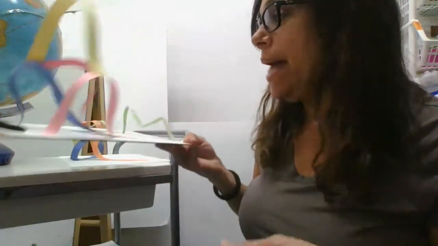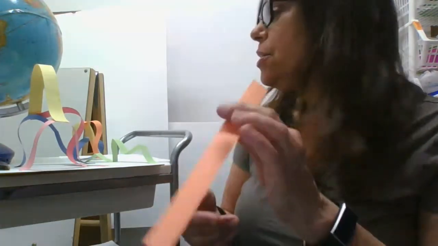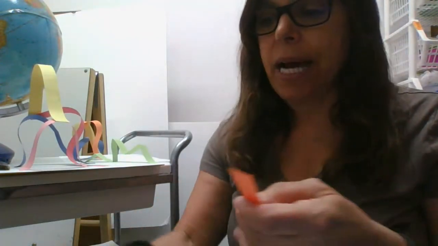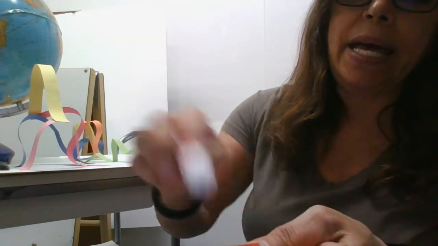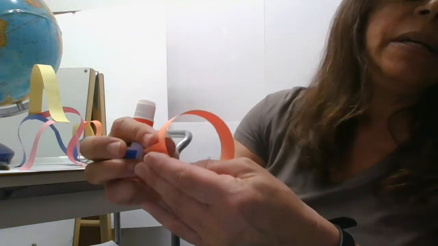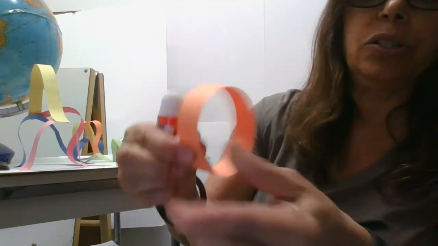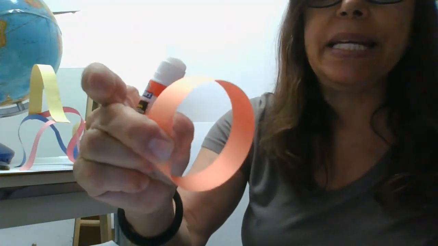You could bend the paper. You can fold the paper. So maybe I'll make a loop this time. So if I want to make a loop, I'm going to put glue on one end. I'm going to turn the paper and connect it to make a loop and pinch it to make sure it sticks.